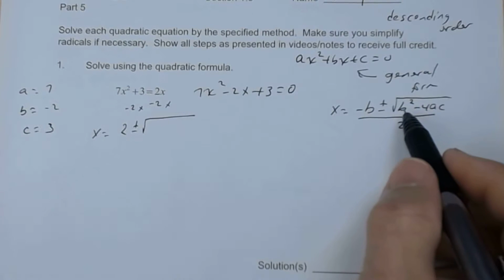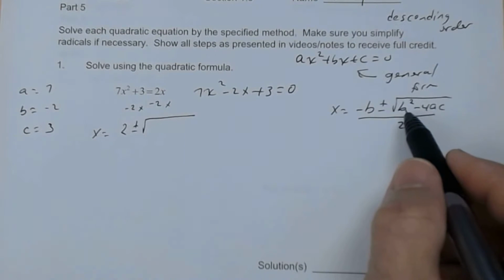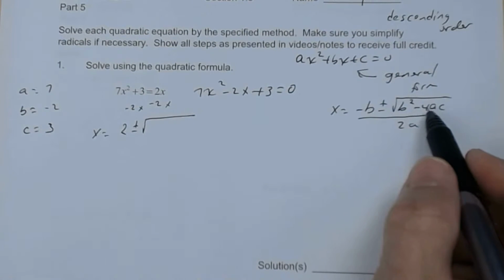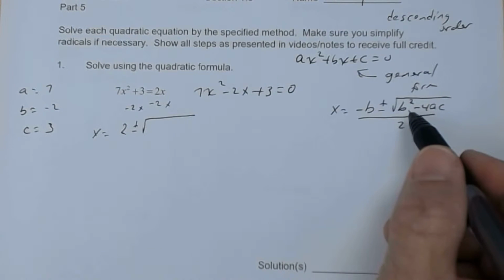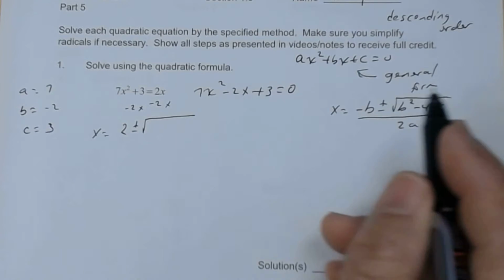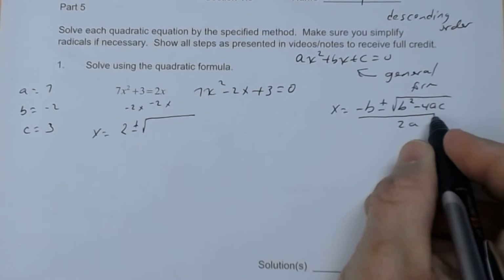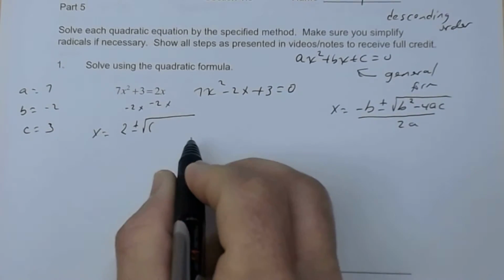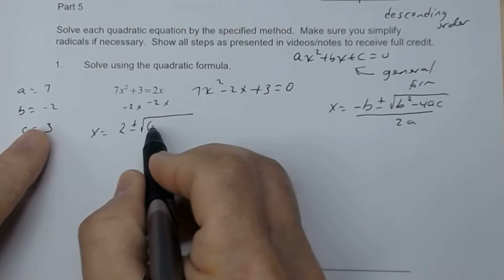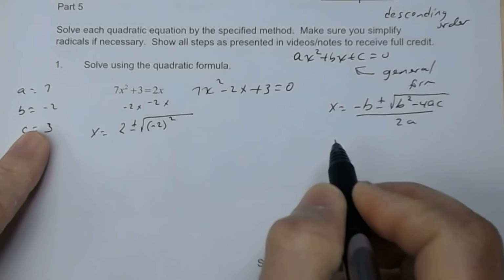In a later section, this is going to be called the discriminant. But for right now, just think of this radicand as b squared minus 4ac. We're going to put these in parentheses. In this case, b is -2, and I'm going to square it.